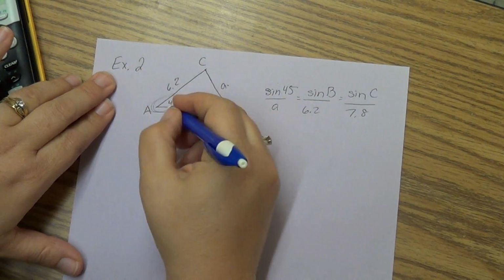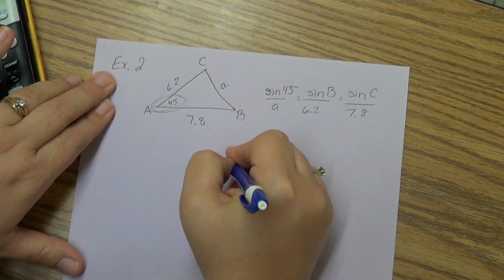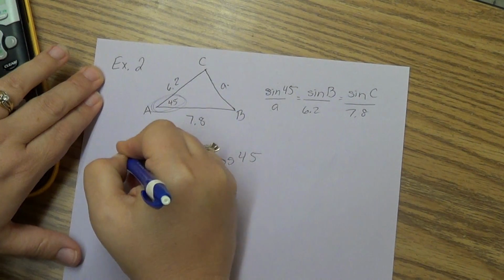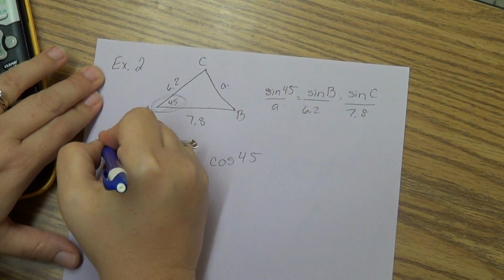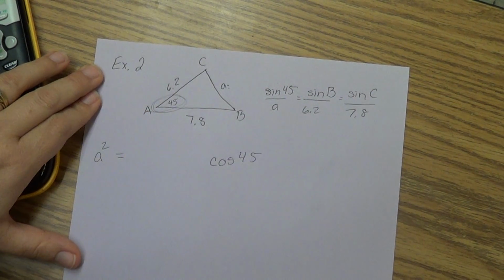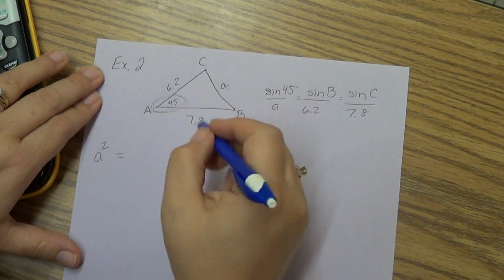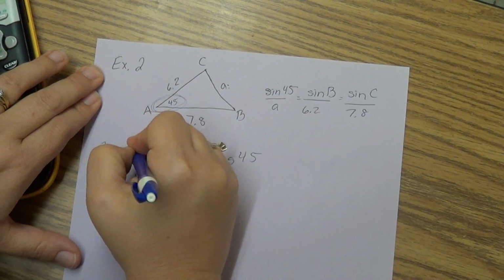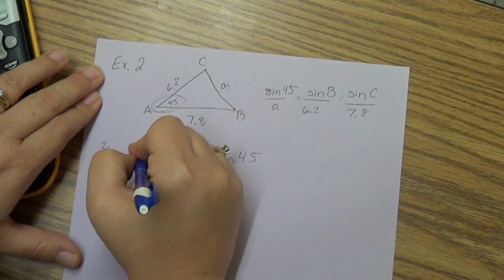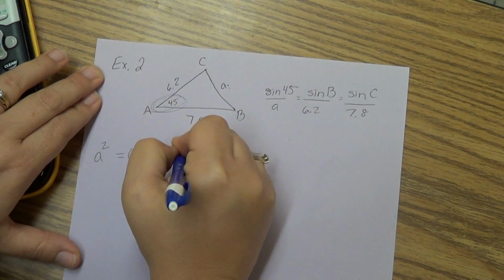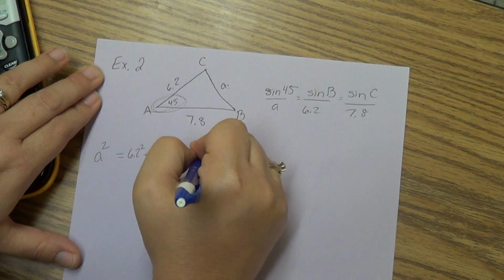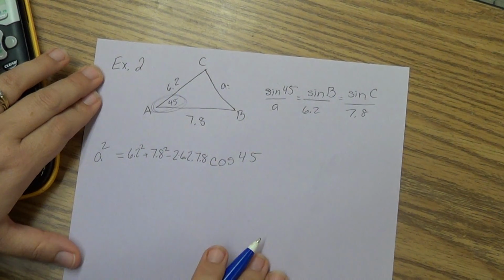So here we go. So the cosine of 45 is what goes back here. So remember, the angle that's involved, the side opposite it, is the one that goes on the other side of the equal sign. Then you just kind of fill in from there. So we have 6.2 squared plus 7.8 squared minus 2 times 6.2 times 7.8.